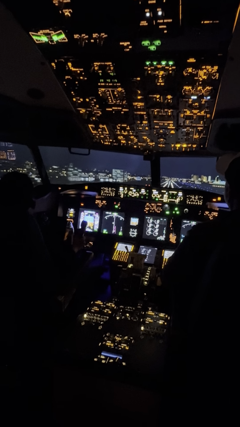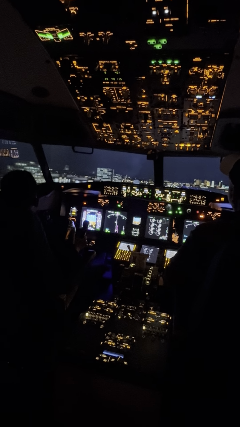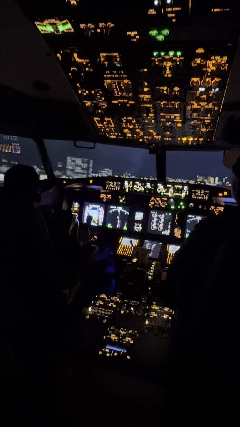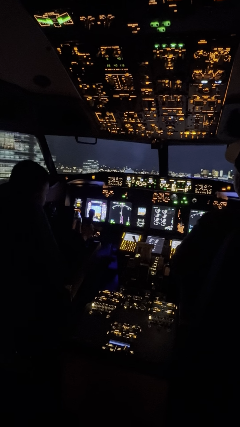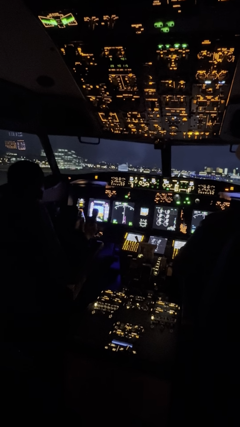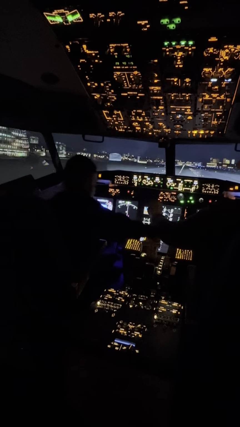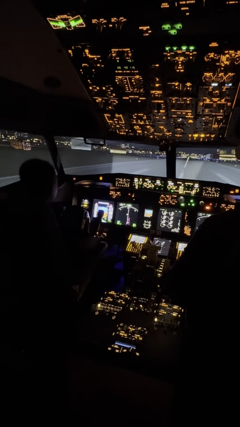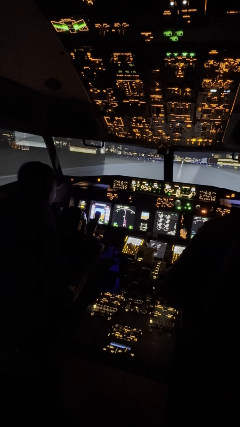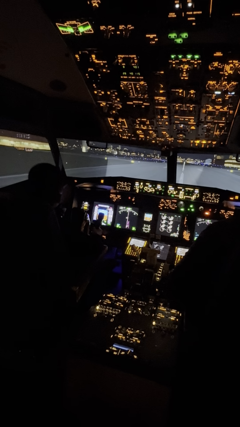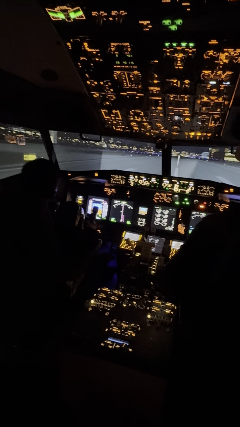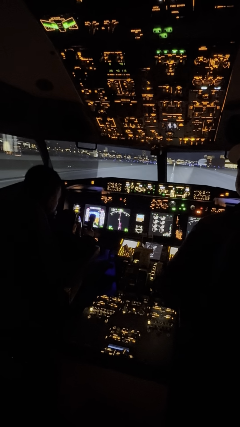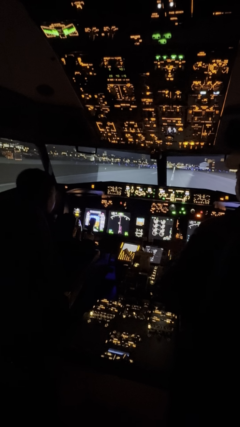50. 40. 30. 20. Go. There you go. Lift this up. There you go. Reverse thrust, both of them. There you go. So you made that look easy.